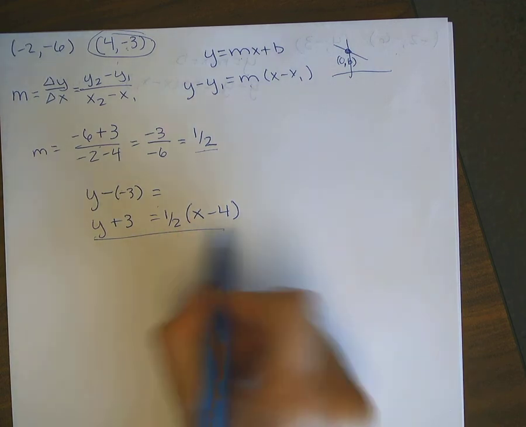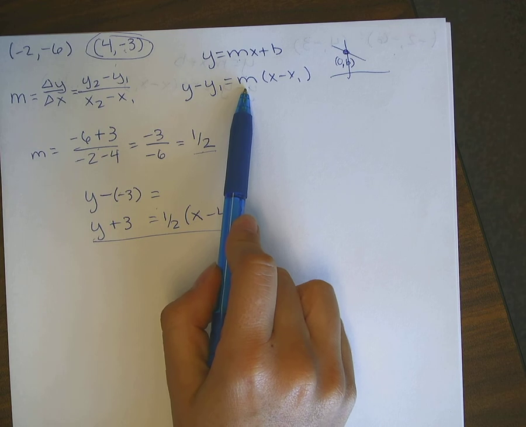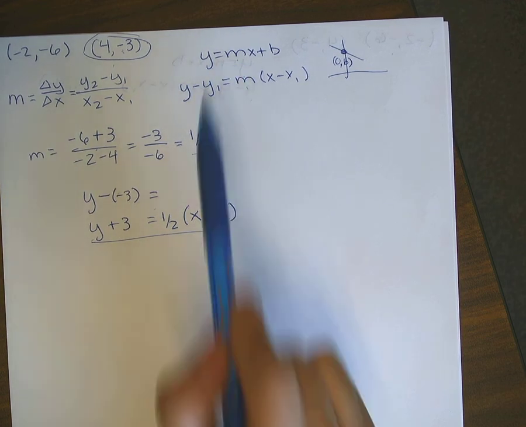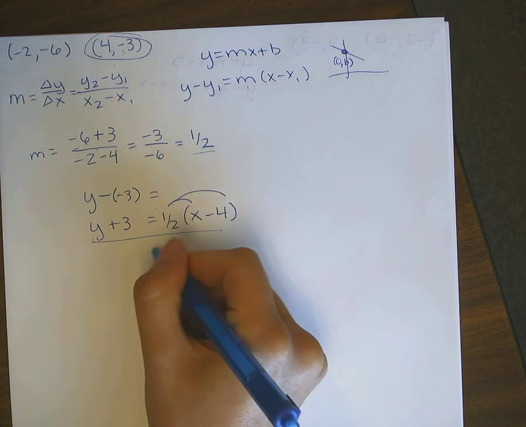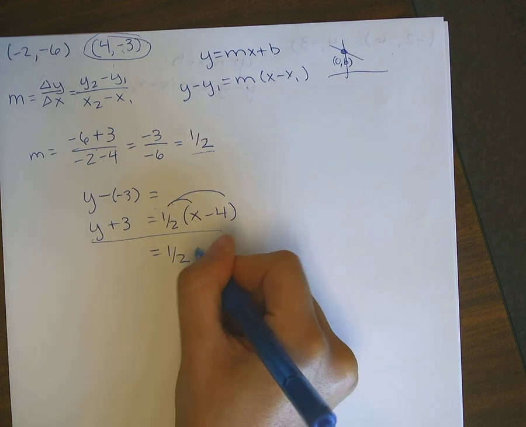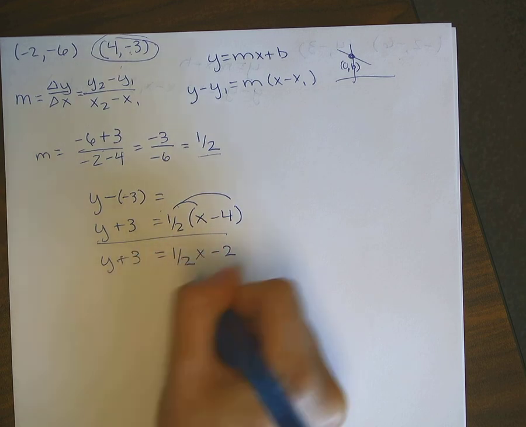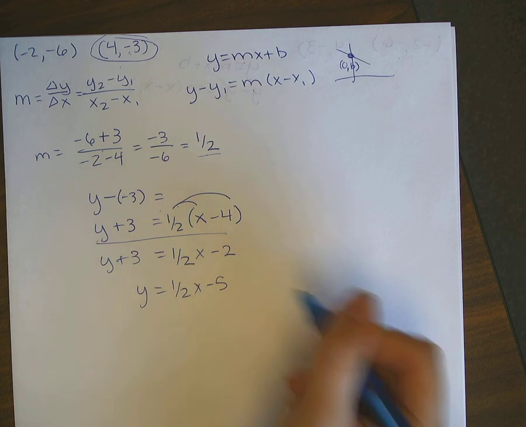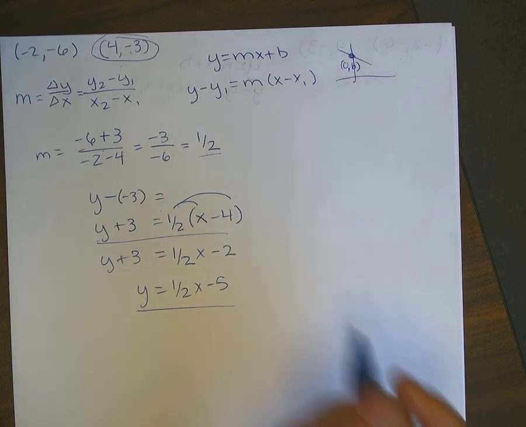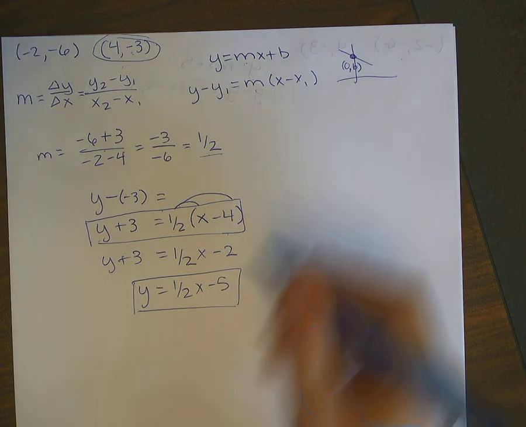Now this doesn't look like we're used to equations of lines looking because it's in point-slope form. So if I had to convert it to slope-intercept form, or if I was asked to simplify this, I could, of course, just distribute and say that's 1/2 x minus 2 if I distribute the 1/2, and then just subtract 3 to the other side. So that's 1/2 x minus 5 would be the equation of my line. Of course, this was an equally valid equation of the line. It's just in 2 different forms.